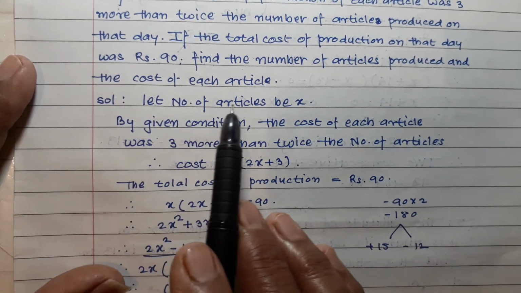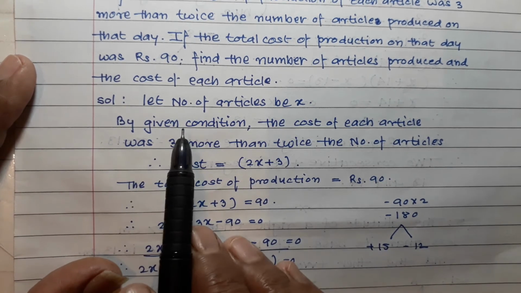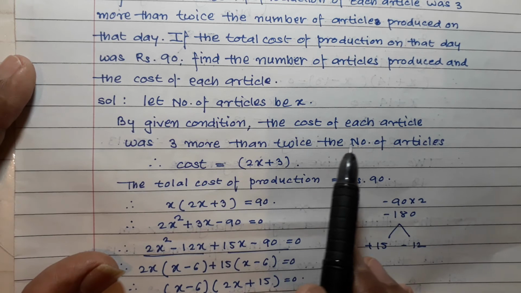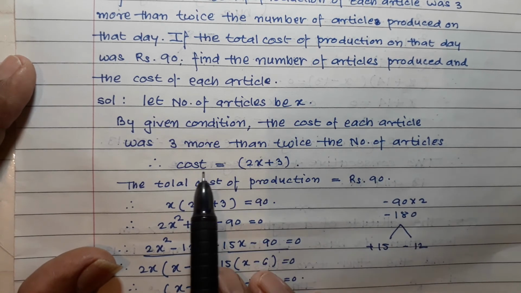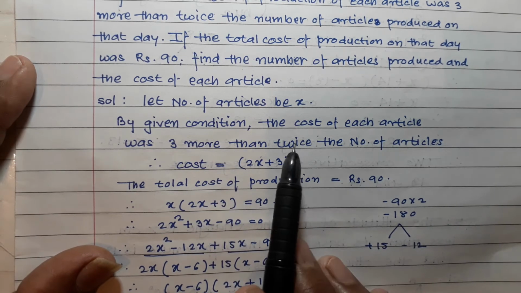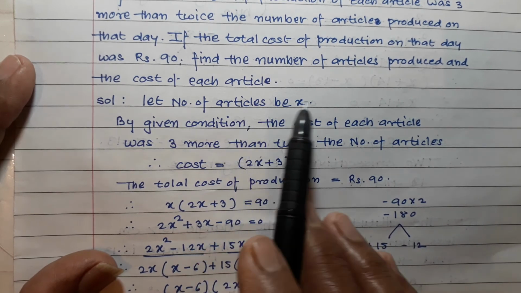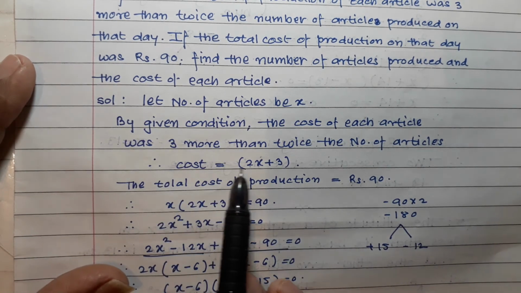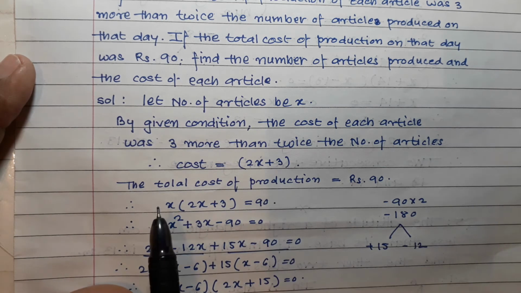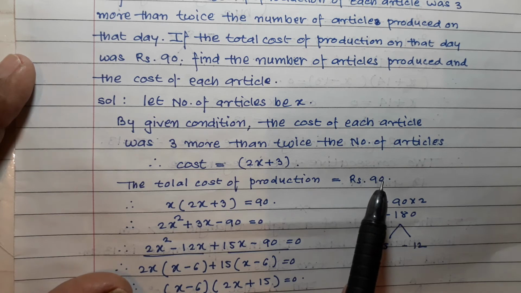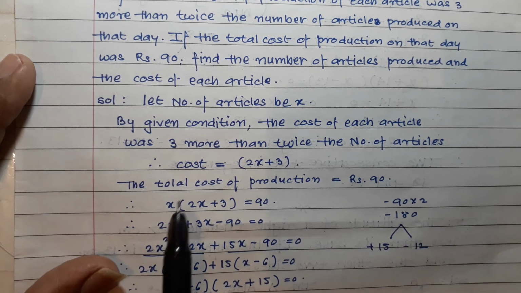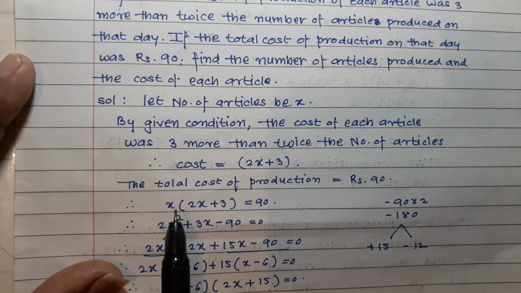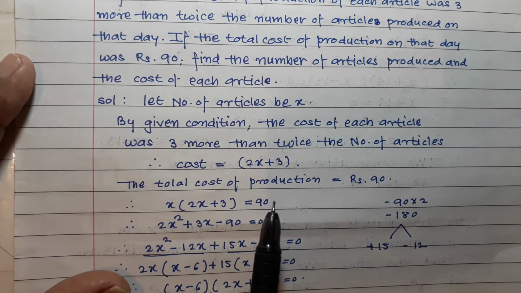Solution. Let number of articles be x. Then by given condition the cost of each article was 3 more than twice the number of articles, and therefore cost is equal to 3 more than twice the number of articles. Number of articles are x, so twice, that is 2x, and 3 more, plus 3, and therefore cost is equal to 2x plus 3. The total cost of production is equal to rupees 90, given, and you know total cost is equal to number of articles into the cost price of each article, and therefore x into 2x plus 3 is equal to 90.